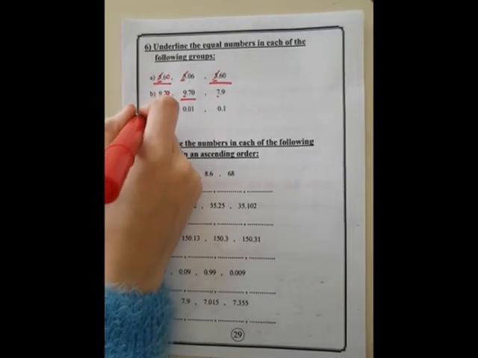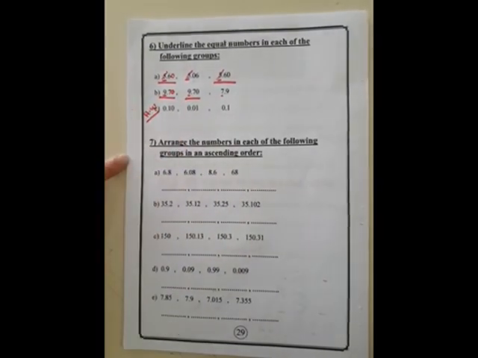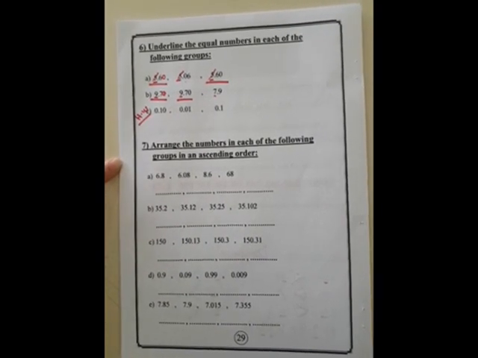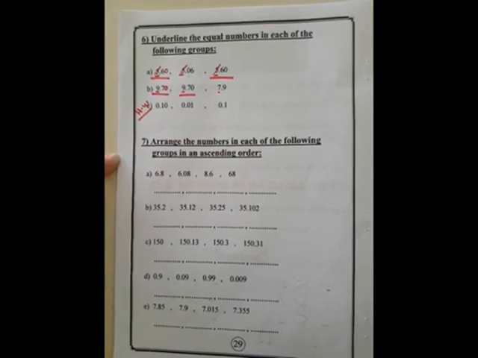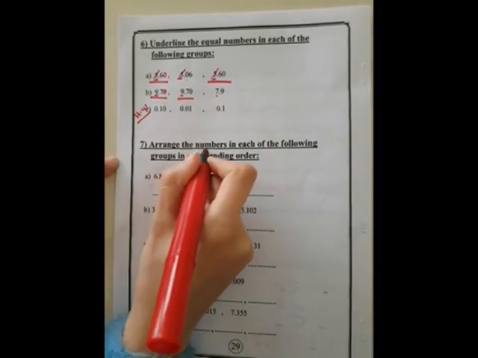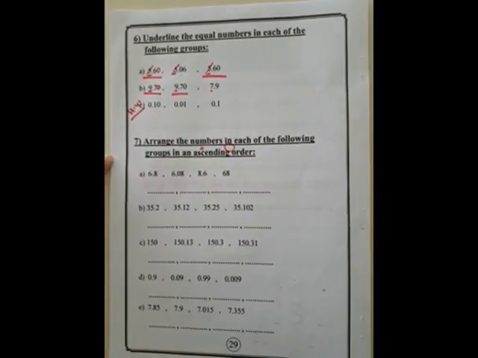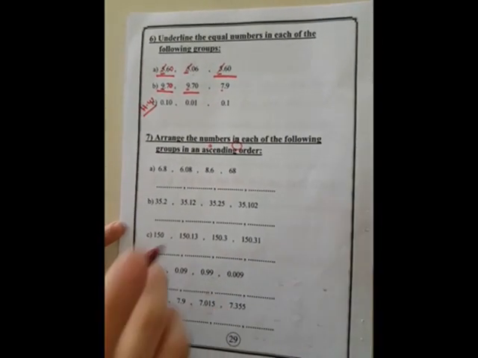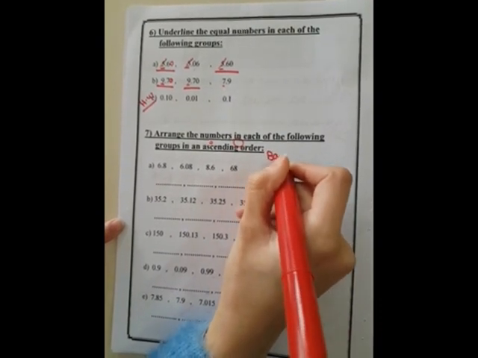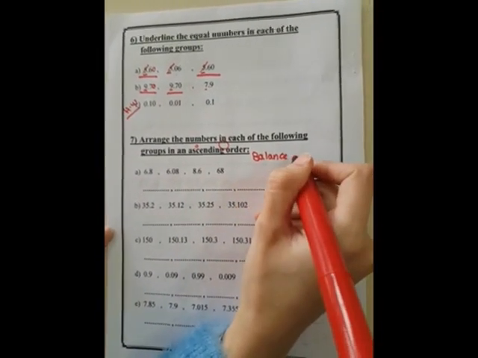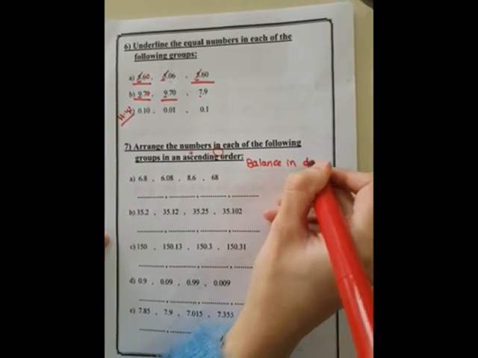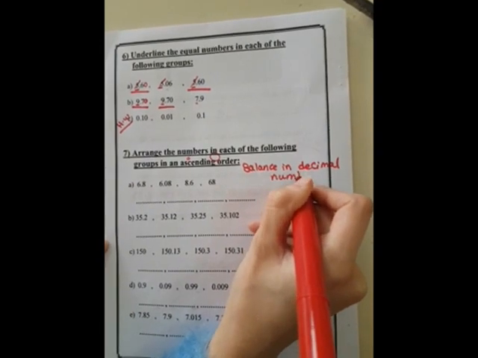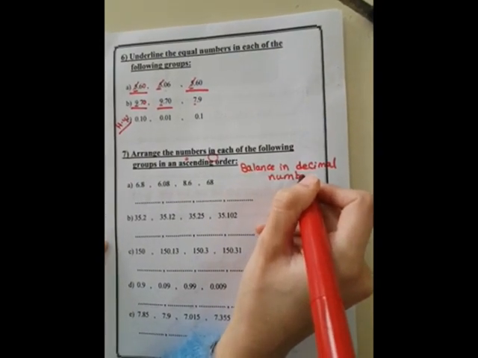Question number C is going to be homework. Let's go to question number 7, which is: arrange the numbers in each of the following groups in ascending order. Of course, ascending means start from the smallest up to the greatest. Okay, how? We have to make the balance. So we have to balance in the decimal number, or the decimal part.